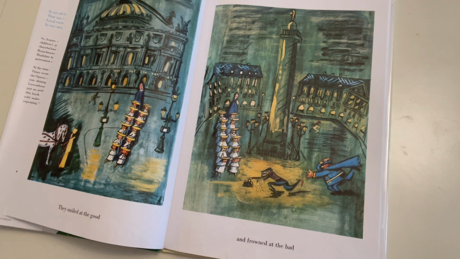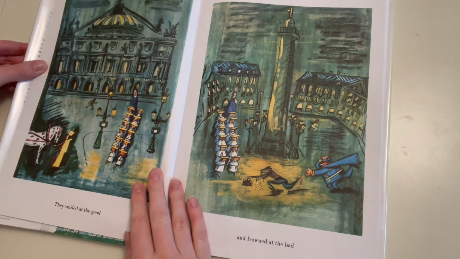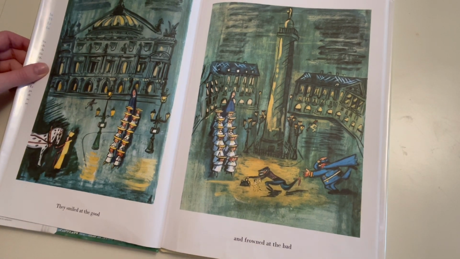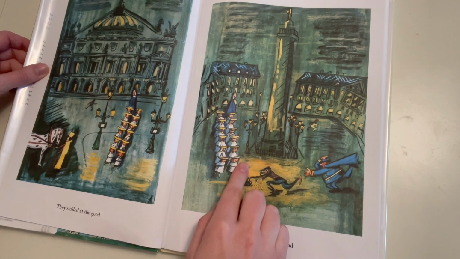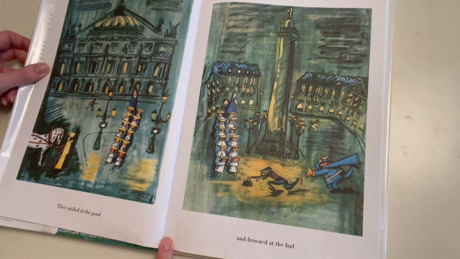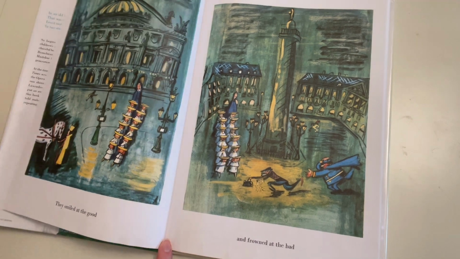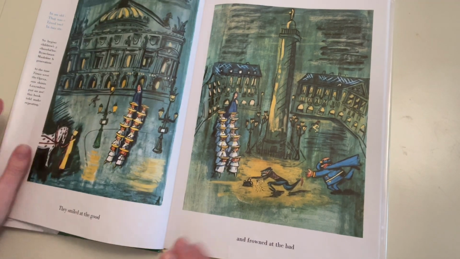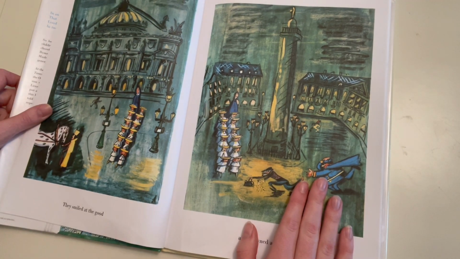Now we're going to look at page design. We can see that in the book Madeline, it has a single spread page design. This means that the pictures do not cross the gutter. The gutter is this seam between the verso or left side and the recto or the right side pages where the pages are bound together.